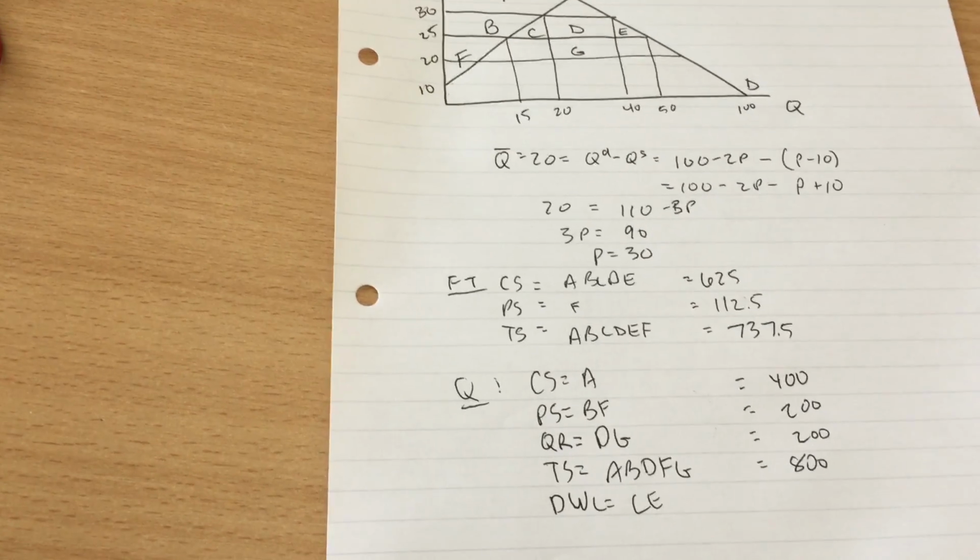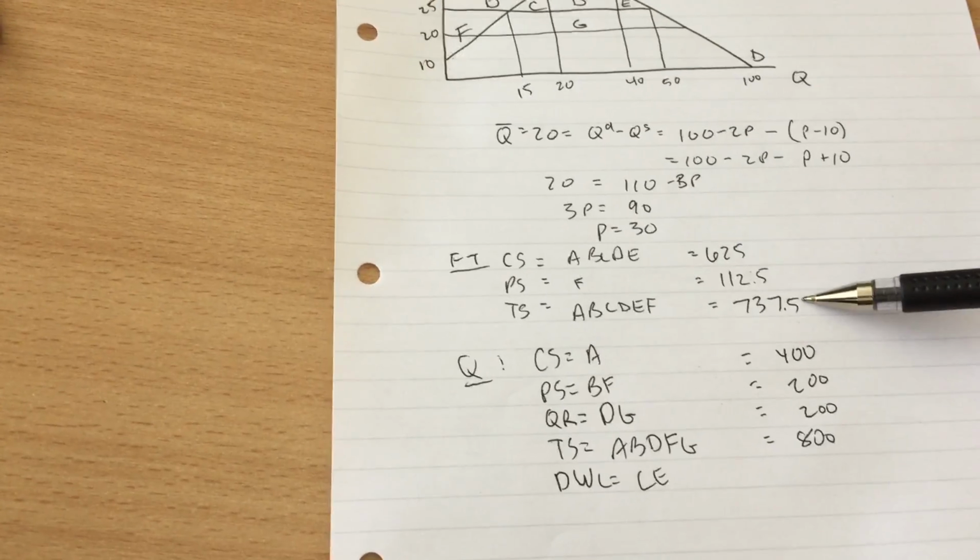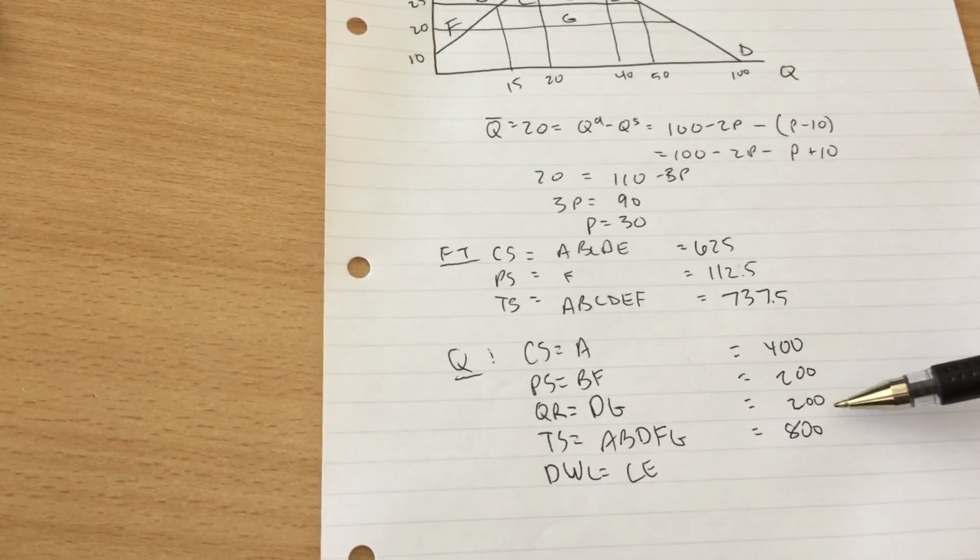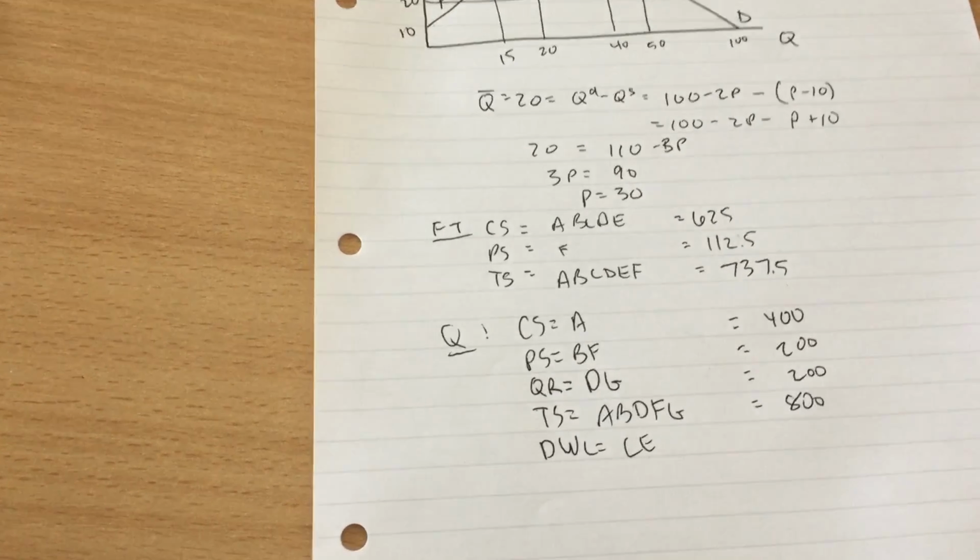So, what was the question? What's the increase in total surplus? It goes from 737.5 up to 800. So that's a bump of 62 and a half.